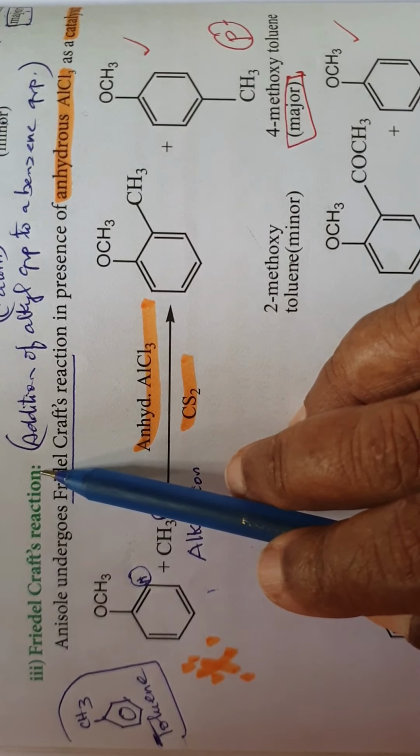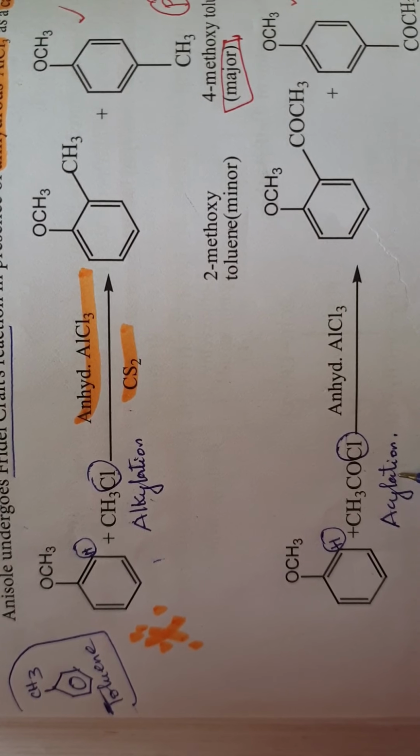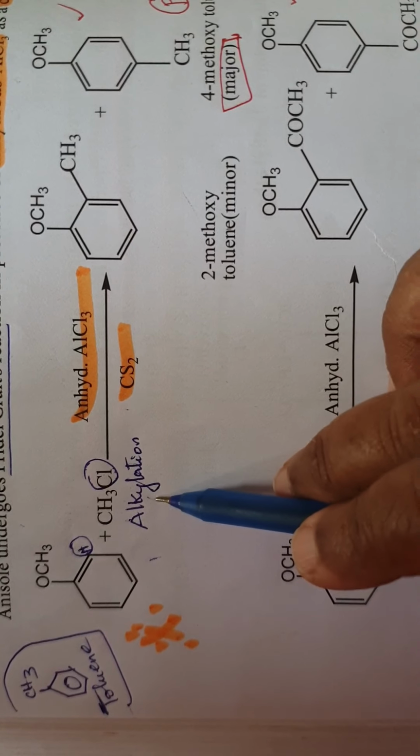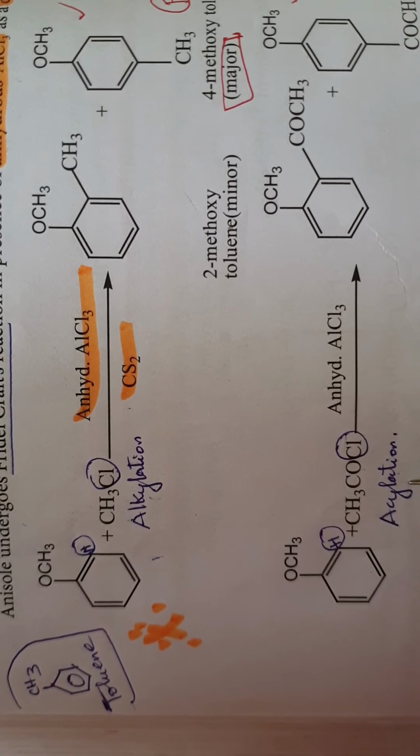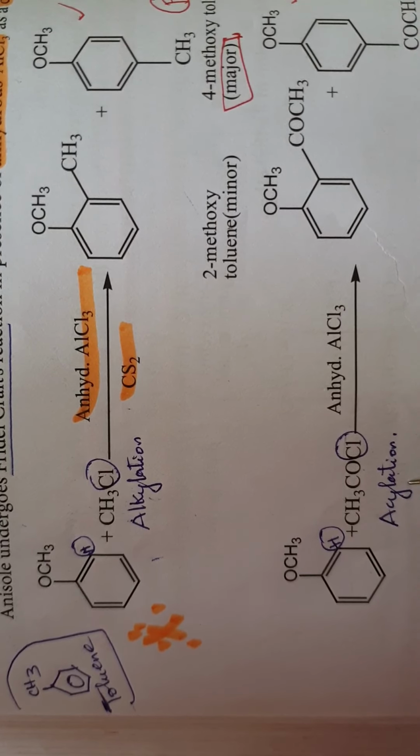When you treat a benzene compound with CH3COCl, it is called Friedel-Crafts acylation. This is alkylation, this is acylation. This happens in the presence of anhydrous AlCl3, which acts as a catalyst.